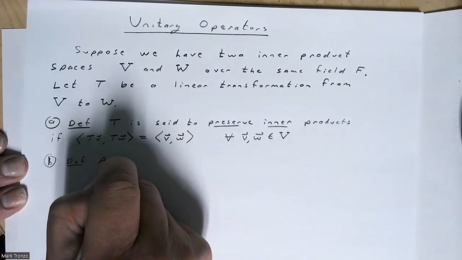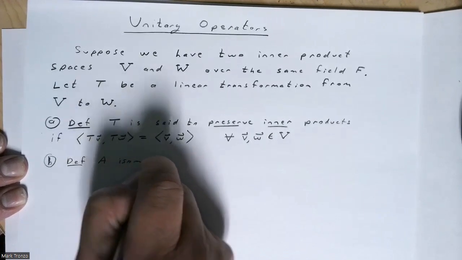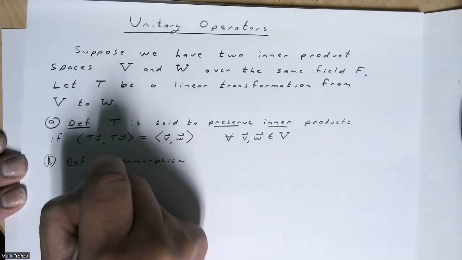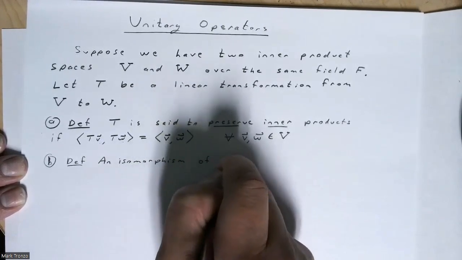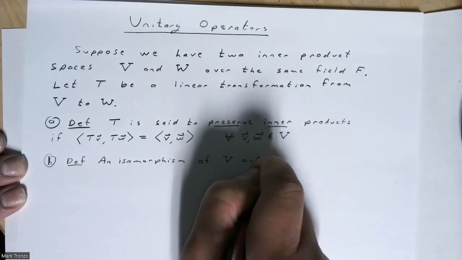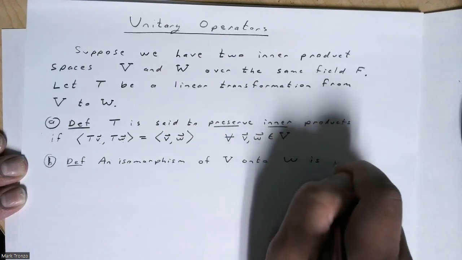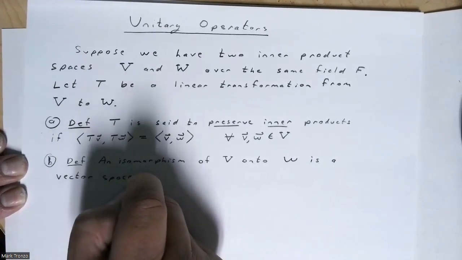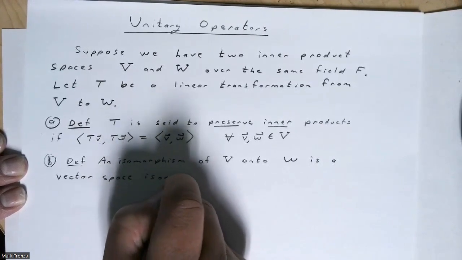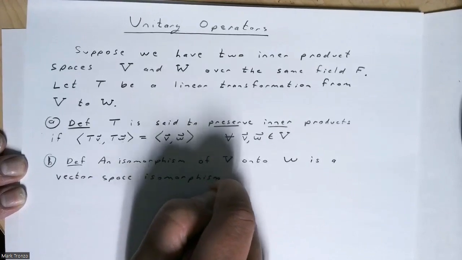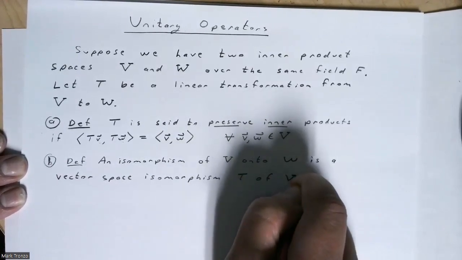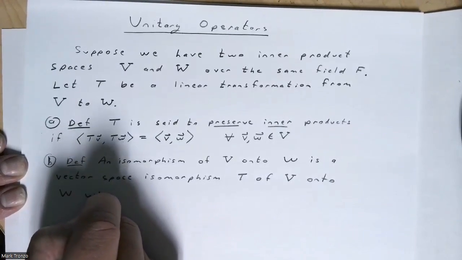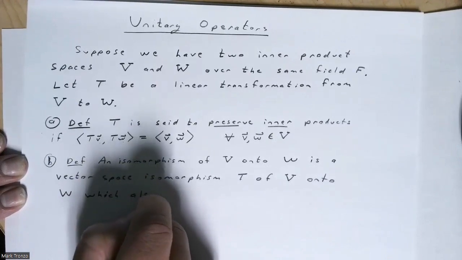And another definition we have is an isomorphism. I guess I should say an isomorphism of V onto W is a vector space isomorphism T of V onto W, which also preserves inner products.